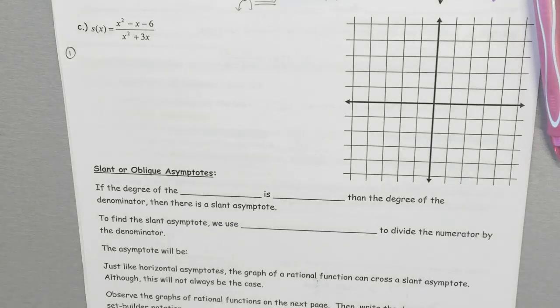Alright, so yesterday we talked about your steps, and you can check yours along with mine as you go.